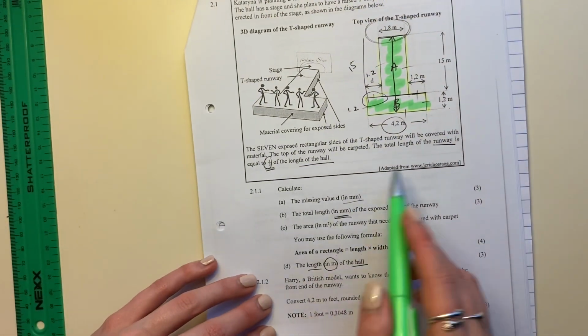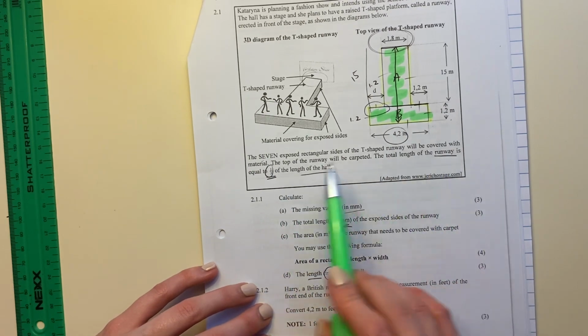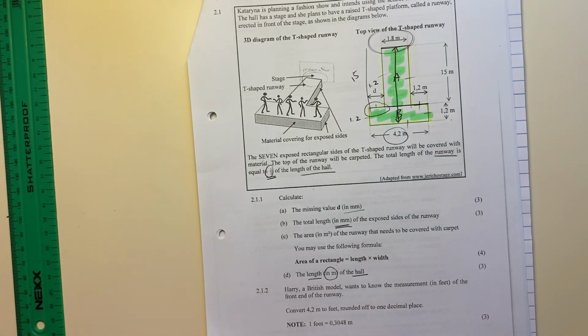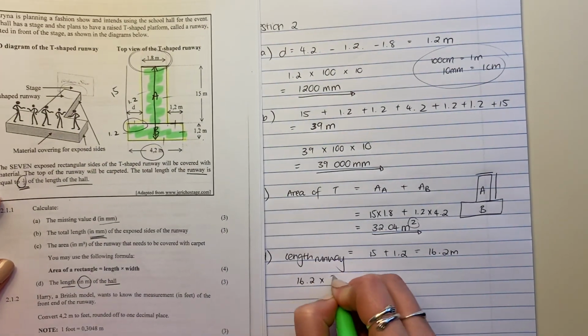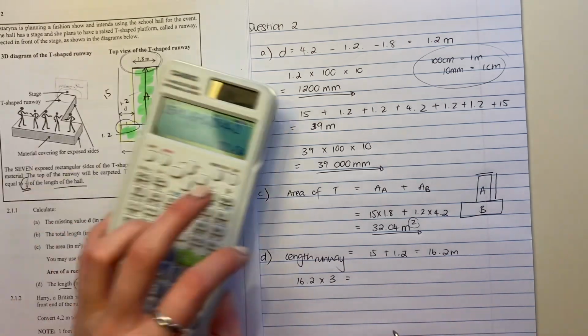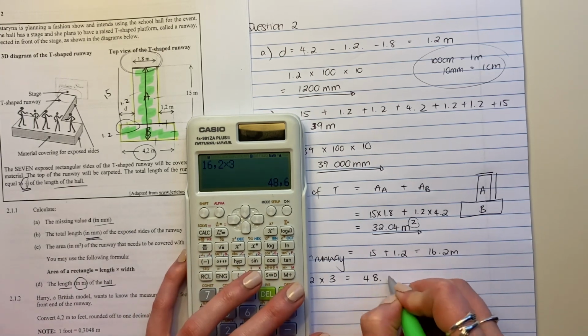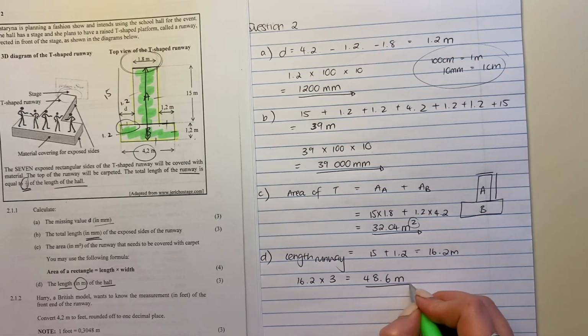But we know that the length of the runway is related to the length of the hall. Now, the length of the runway is only 1/3 of the hall. So the hall is 3 times longer than the runway, right? So what you then say is 16.2, you times it by 3, put that in your calculator. You don't have to do these things in your head, right? And your answer is 48.6 meters. Okay, and that is your answer, and we are done with this question.